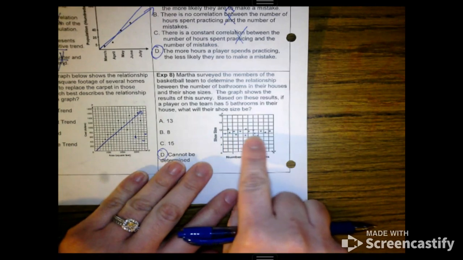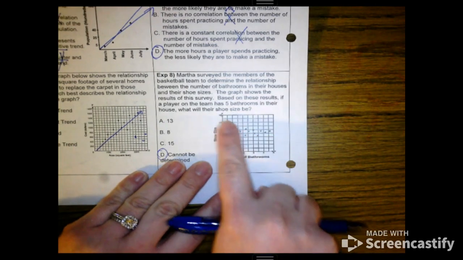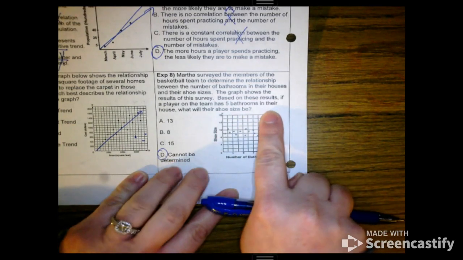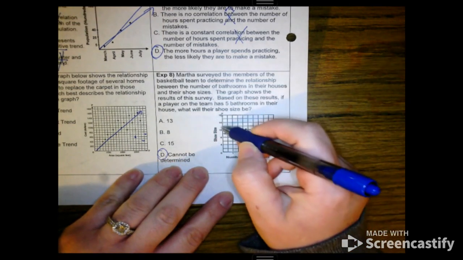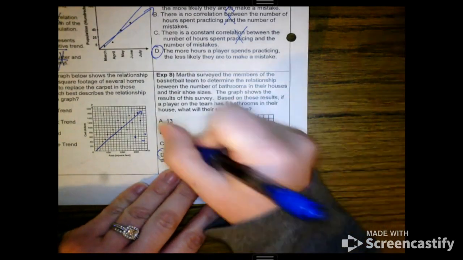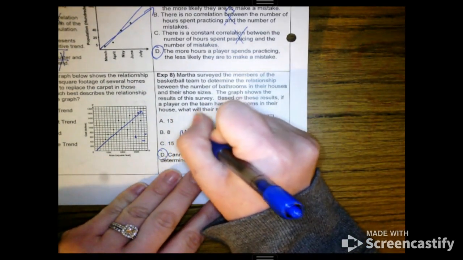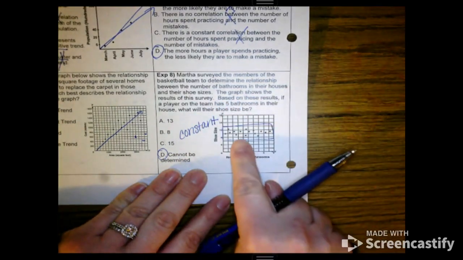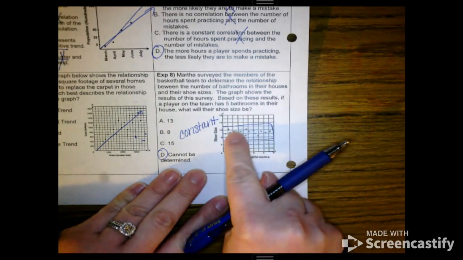Okay, y'all see this right here? Is it going down? No. Is it going up? It's not that. How do you think you would describe this? A box. Not linear. It's going this way. Constant. Okay, did the data stay in one area?